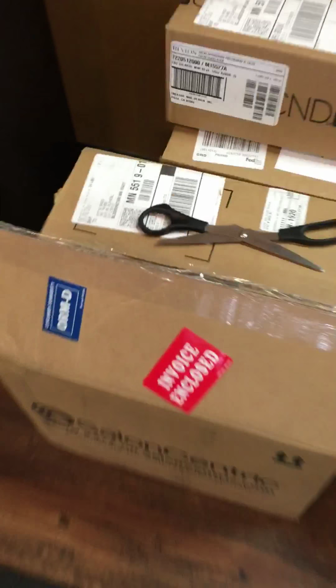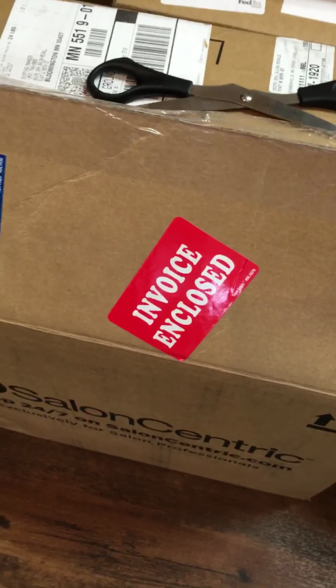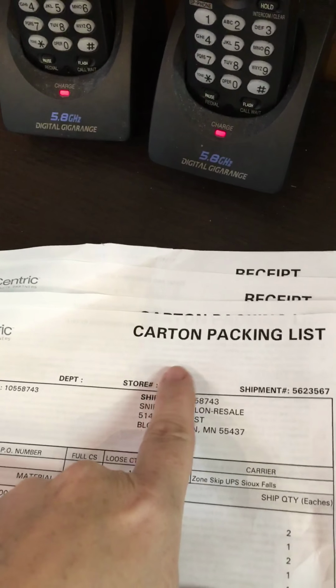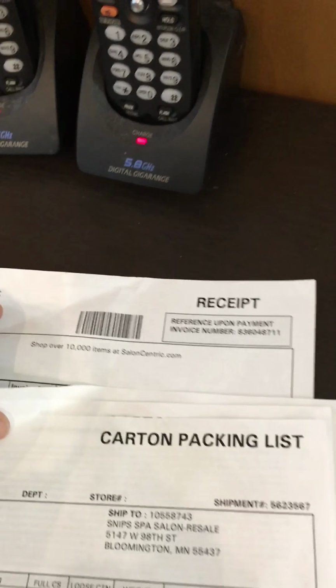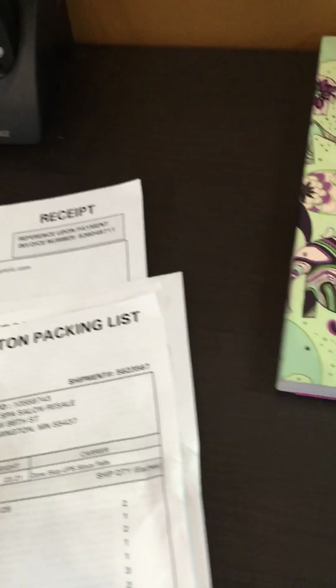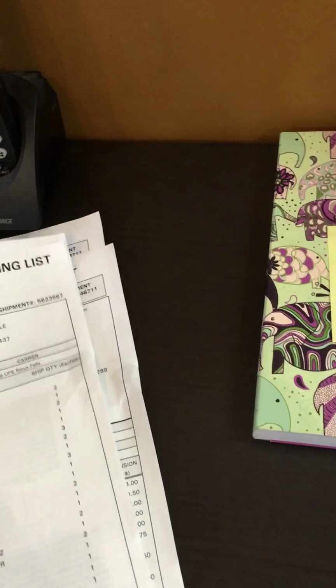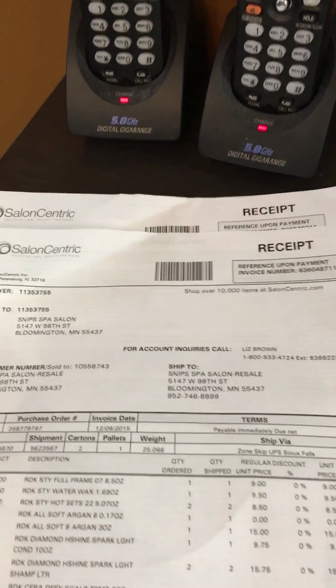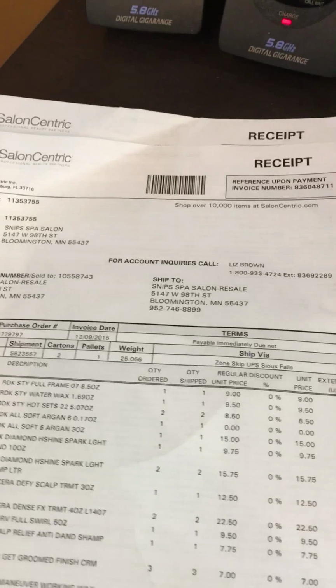So the first thing that you do is you open up all the boxes and you pull out the pieces of paper. You're going to see that it says invoice enclosed, and that's obviously where the invoice is. But when you open it up, you're going to get two different kinds of receipts. You're going to get a carton packing list, and then you're going to get a receipt right there. So the carton packing list is obviously whatever's in that box is listed on there. And then the receipt is the actual magic that's going to happen here.